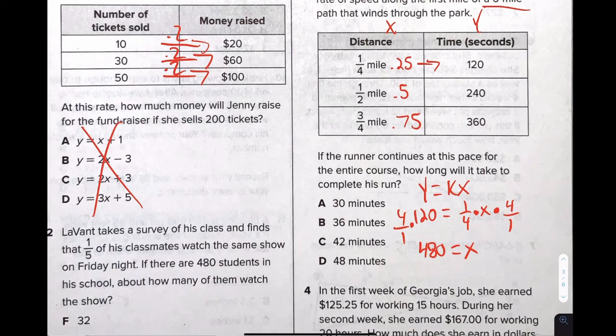Oh, I used the wrong variable. So 1/4 is in the place of x, and we're trying to solve for k. The math didn't change because we still would multiply by 4/1. It's just that 480 is going to be what we use for k. That's how long it's going to take him to do 1 mile.